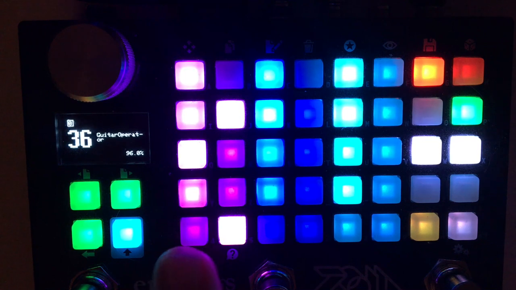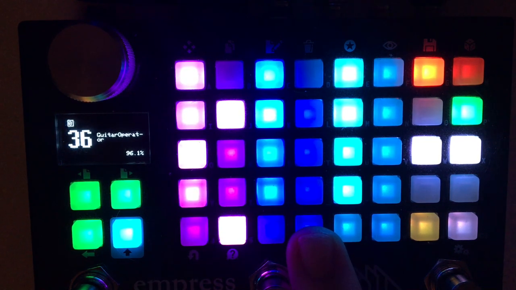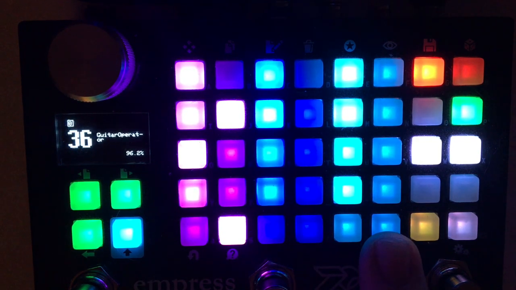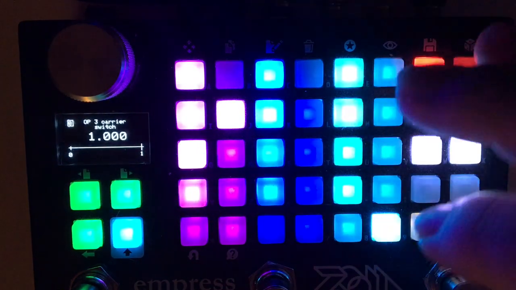One final thing, these two operators are triangle waves. And this operator is a sine wave, and I'm going to explain why it's a sine wave right now. The first is that it gives you some tonal variation.